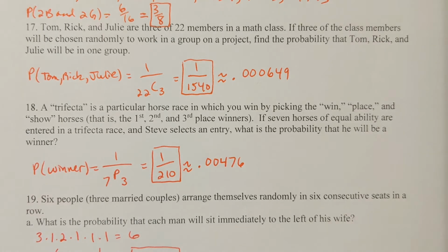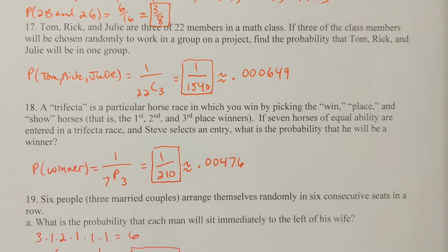So I got 22 members in a math class. Tom, Rick, and Julie, what's the probability that they work in a group? Okay, well, Tom, Rick, and Julie is the same thing as Julie, Rick, and Tom, right? So the order is not important, which indicates a combination there. I got 22 choose 3. 22 members in the class, and I'm choosing Tom, Rick, and Julie, okay?